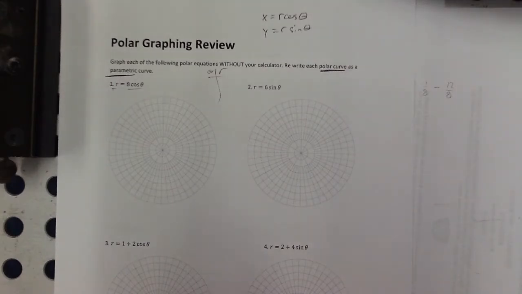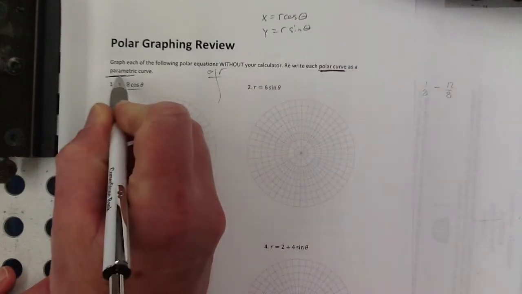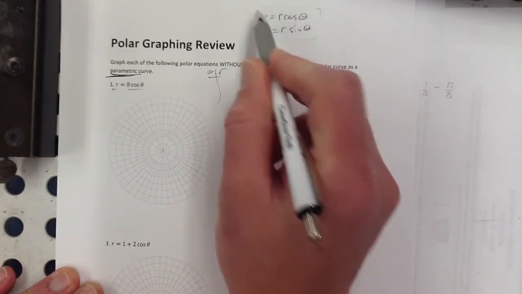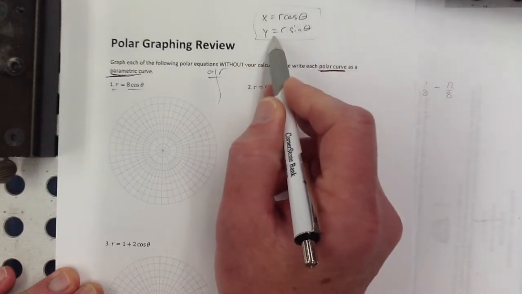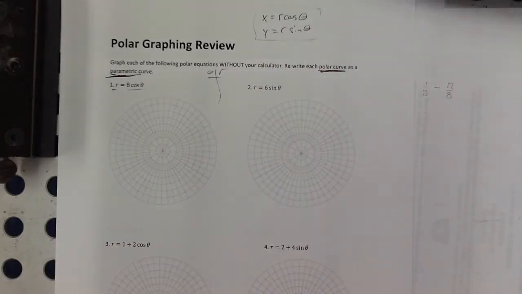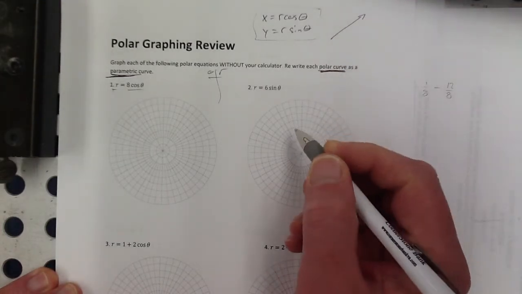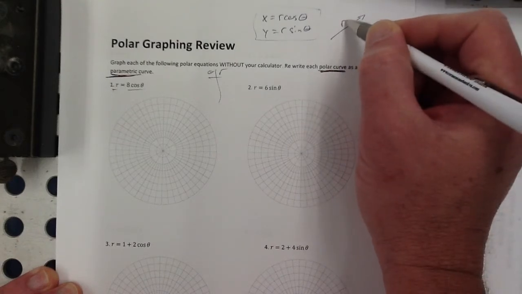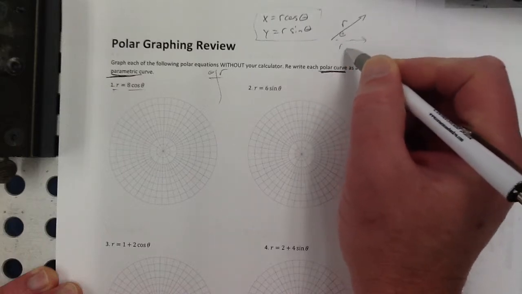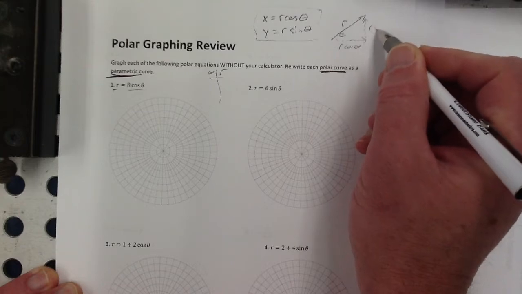Hey, I'm going to do a little bit of polar graphing review and also practice writing polar curves as parametric curves, which is very easy to do so long as you know that x equals r cosine theta, y equals r sine theta. That's really something we've been doing in physics since the early days of taking a vector and breaking it up into its components, right? If that vector has a magnitude of r at an angle theta, then the x component is r cosine theta, and the y component is r sine theta.